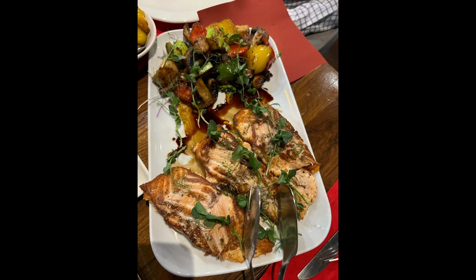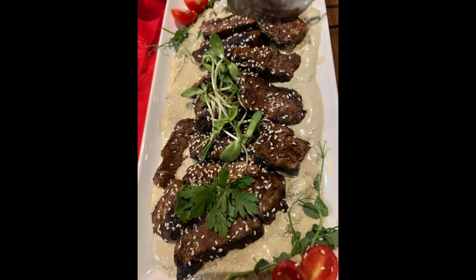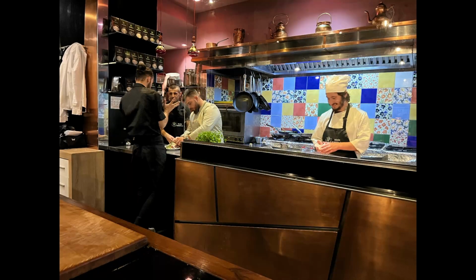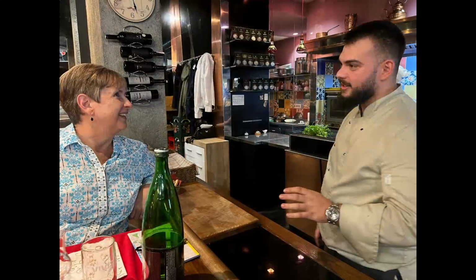And indeed it was. These guys were doing this choreographed dance around each other. But boy, could they cook. Oh, yeah, that was delicious. It was delicious. And what you just saw was the salmon and beef. And that's the chef right there talking to Laura. He came out to the table and talked with us.